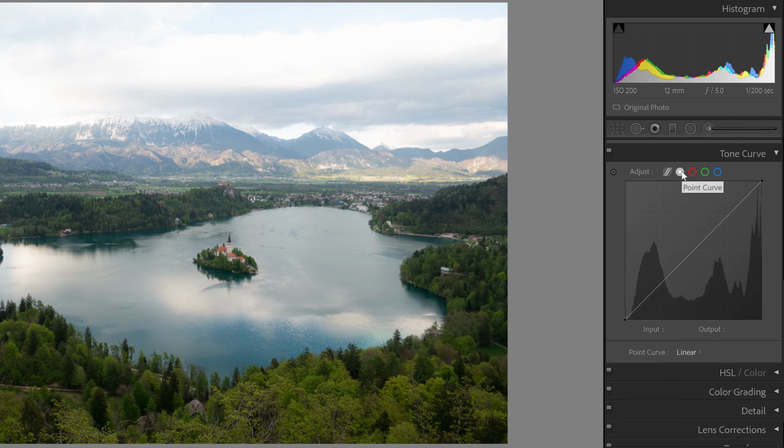And now, what is the difference between all these circles here with different colors? The white one over here, which is the one that we're going to use now, is selected. Whatever we do here in the curves is going to affect the whole picture. And now if we go to the red one, as the name says, you are going to add reds and take out reds.